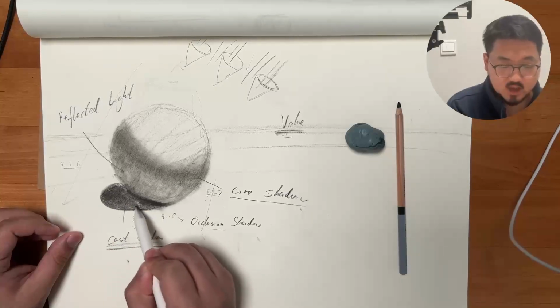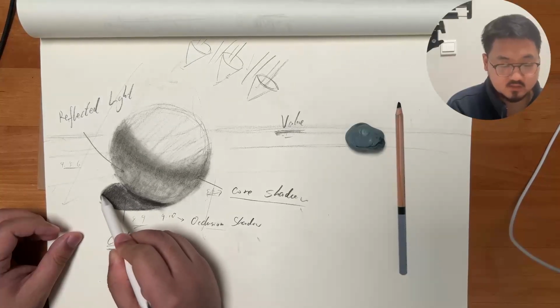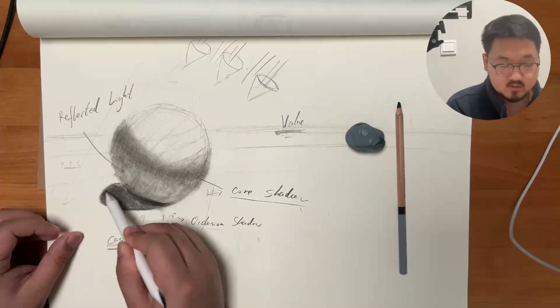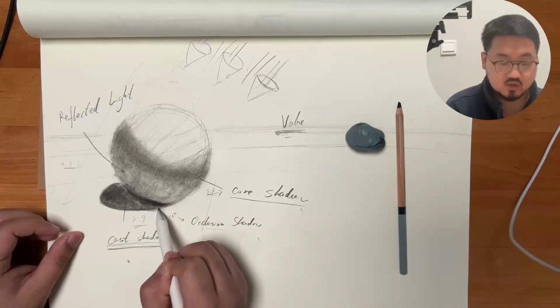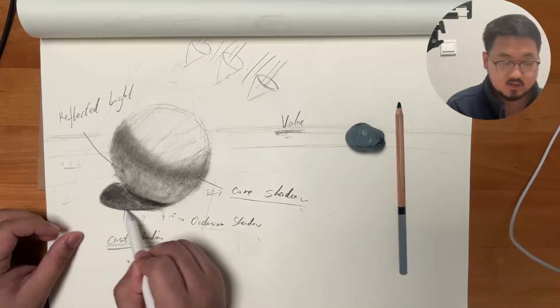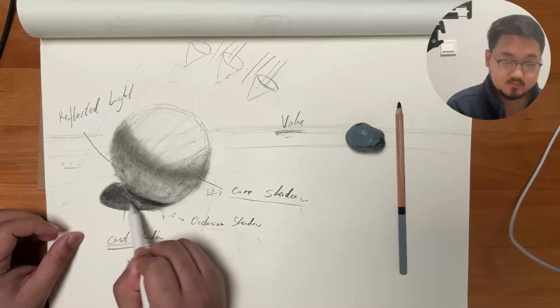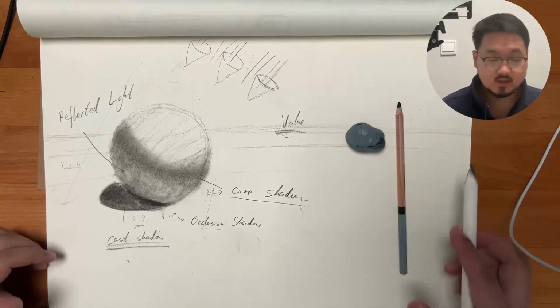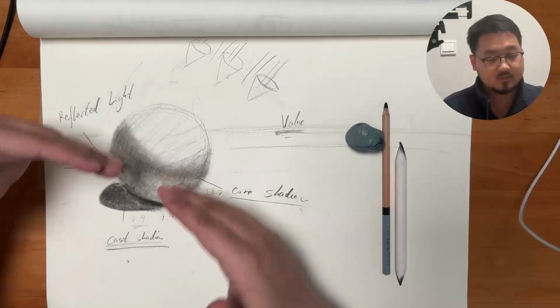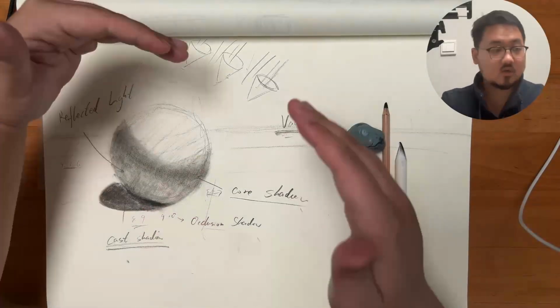For the edges here, you can smudge it a tiny little bit, right? Just to make it a fuzzy edge, but it still needs to be more defined than everything else. Okay, yeah, that's what's from down below. Let's go up. Okay.